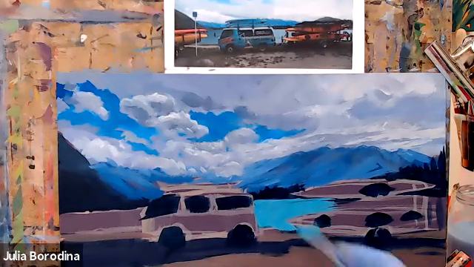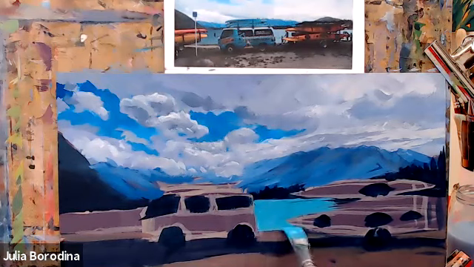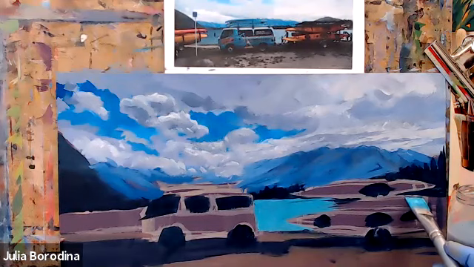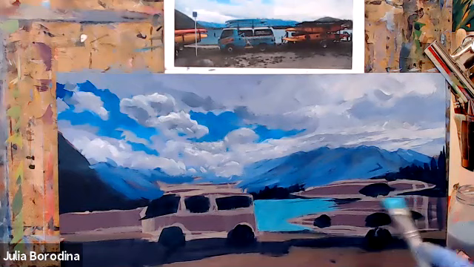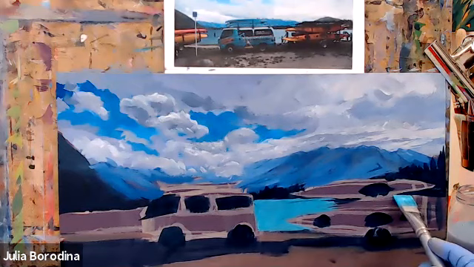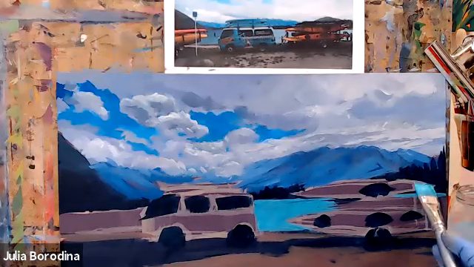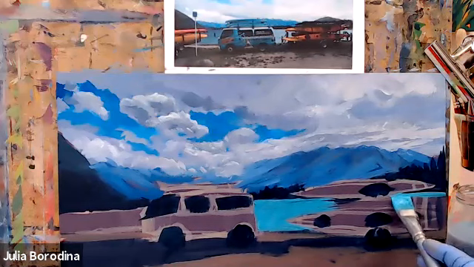I think that will be a better solution for me here. Let's paint now the gaps here. I'm just blocking it in, the small areas.